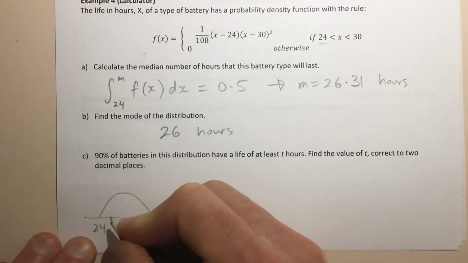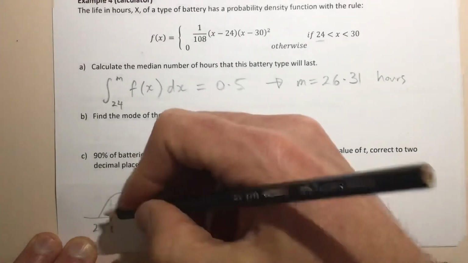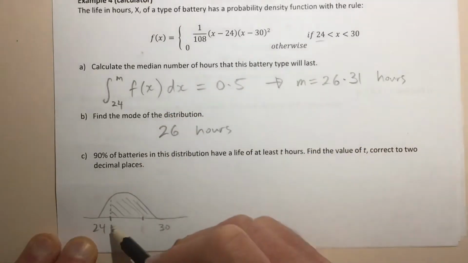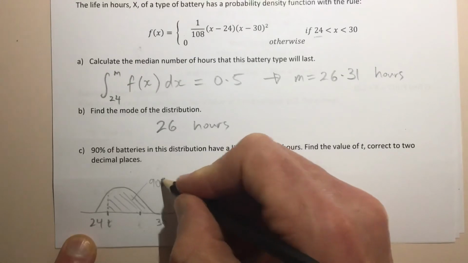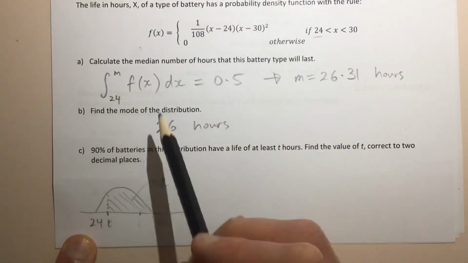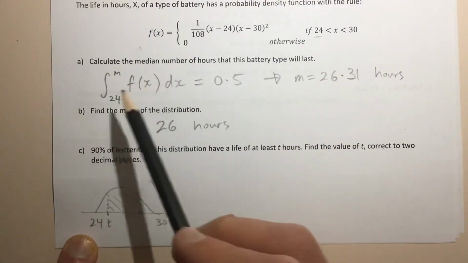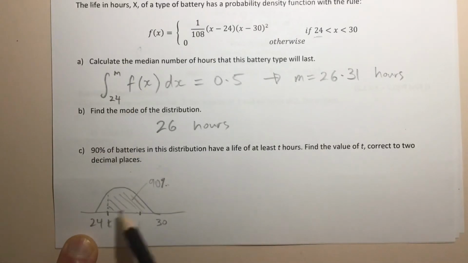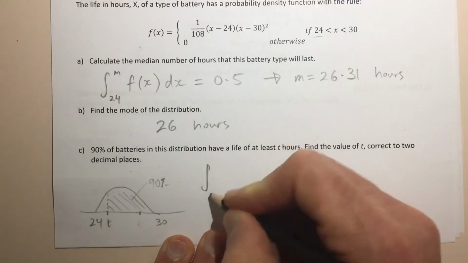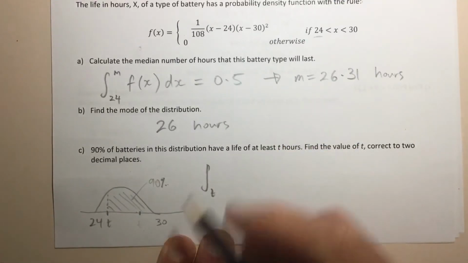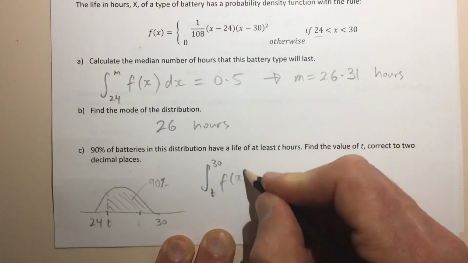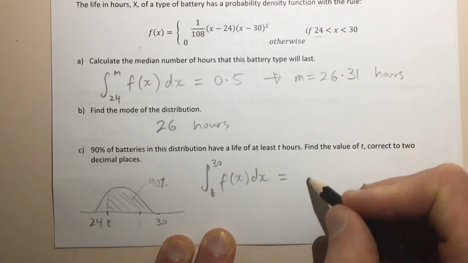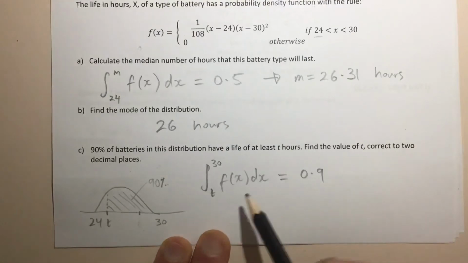So t would actually be somewhere down here. And what we'd be saying is that 90% of the distribution is above this value t. So 90% of batteries last t hours or longer. So we're going to set it up in a very similar way to what we did the median with an unknown terminal, but this time we're trying to find an area that we're setting to 0.9. So what we can say is that the integral from t up to the maximum, which is 30, will equal 0.9, and then we're going to solve that for t.